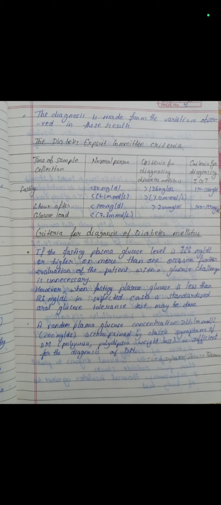Now we will discuss the criteria for diagnosing diabetes mellitus. If the fasting plasma glucose level is 126 milligram per deciliter or higher on more than one occasion, further evaluation of the patient with a glucose challenge is necessary. However, when the fasting plasma glucose is less than 126 milligram per deciliter in suspected cases, a standardized oral glucose tolerance test may be done.